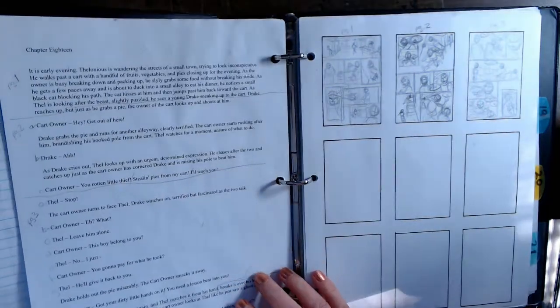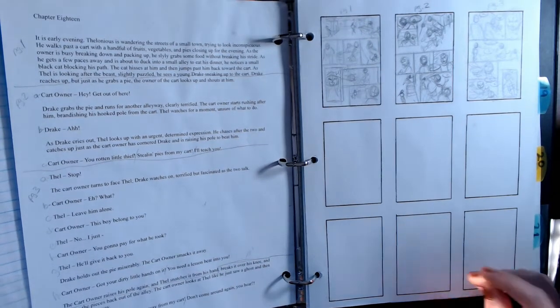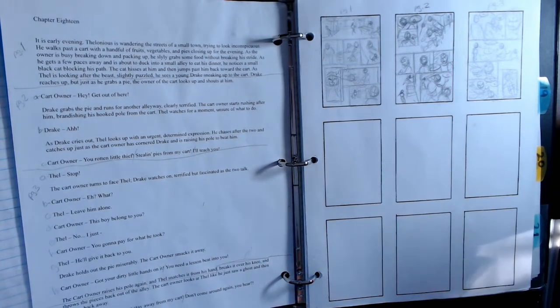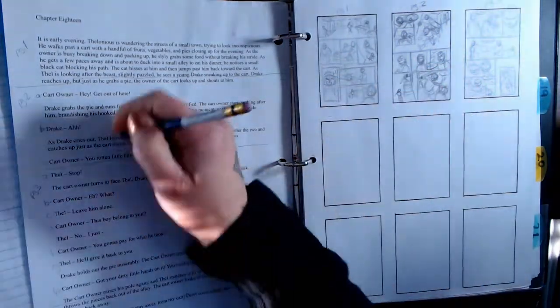As we turn to an individual chapter, you can see that I keep all the script pages on the left and all the thumbnail templates on the right. This is because I'm right-handed, so it's easier for me to draw on the right-hand side and not have to worry about bumping into those big awkward rings. If you're left-handed, I would recommend swapping the sides.